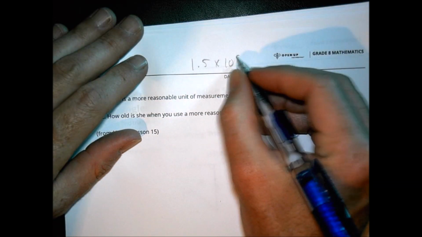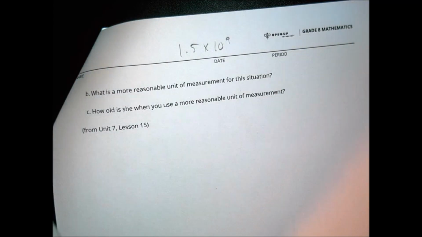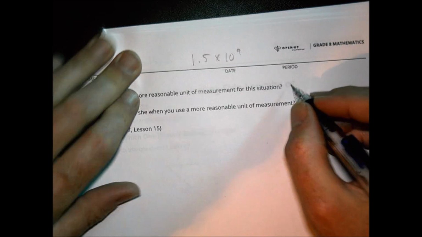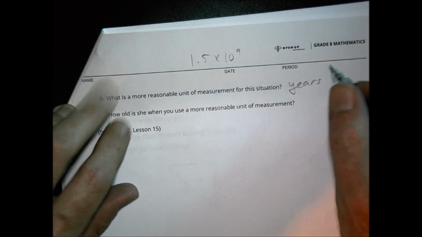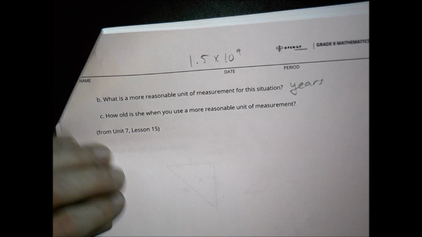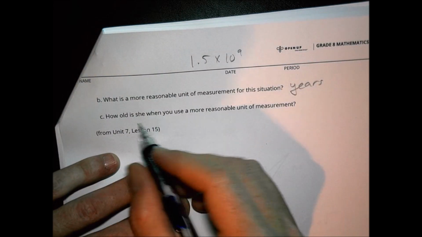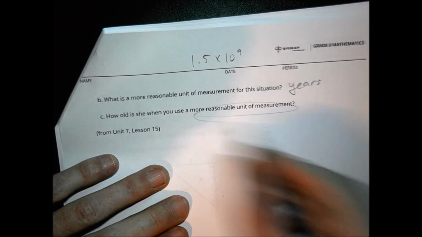What is a more reasonable unit of measurement for the situation? Rather than seconds, she probably should talk about how old she is in years. It makes a little more sense. Even months would be better than seconds. So how old is she when you use your more reasonable unit of measurement? If I use years instead.